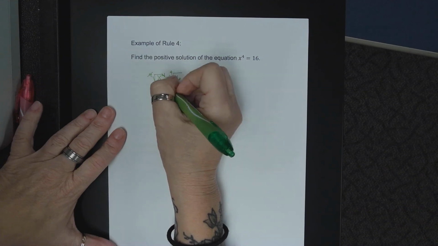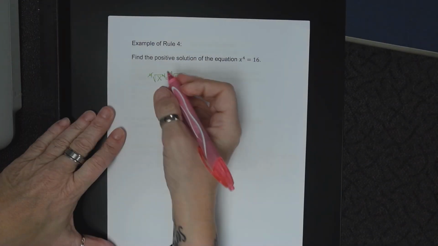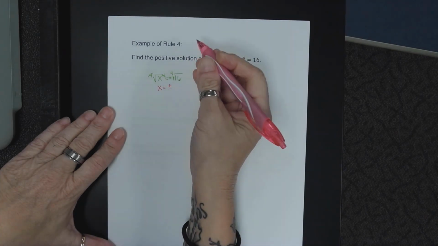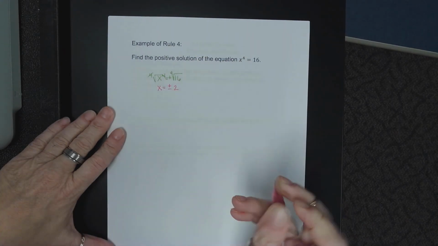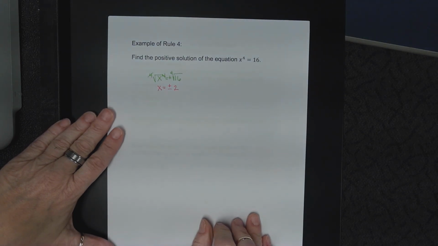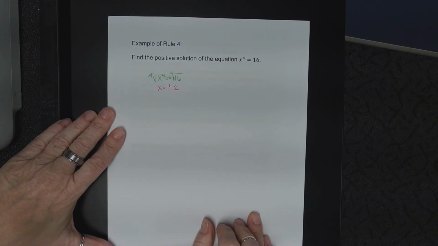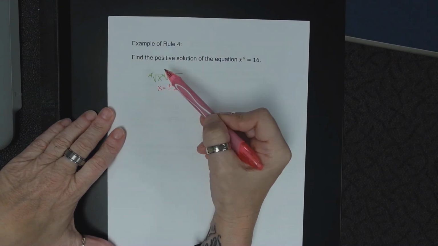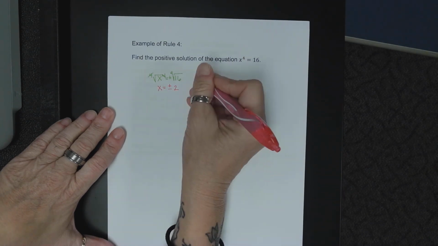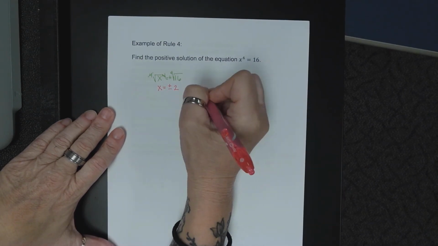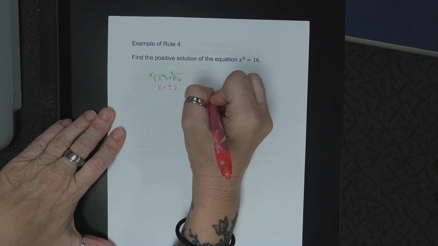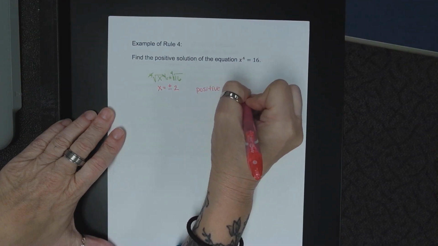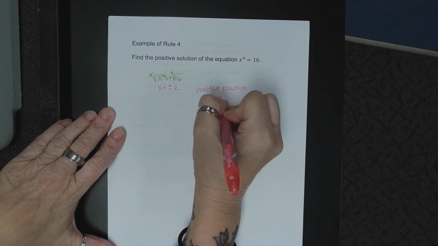So now, since those canceled, this is going to be x equals plus minus 2. And the reason for that being the plus minus is because you can plug in a -2 or a +2, and it's going to come out to be 16. So it wants the positive solution. So the positive solution is going to be x equals 2.